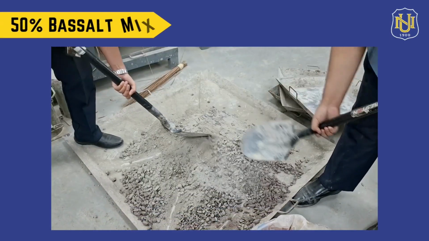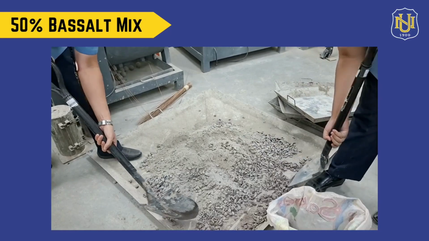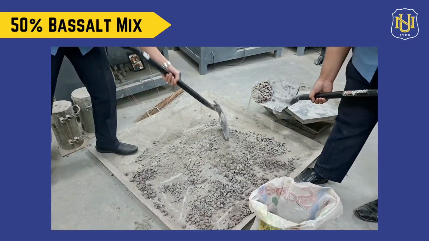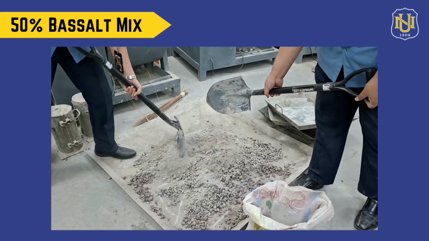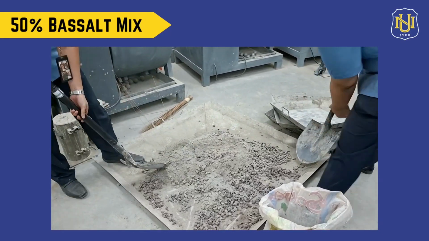The second batch consisted of 50% basalt aggregate and 50% conventional gravel as coarse aggregate replacement. The same mixing procedure and water-cement ratio were maintained to ensure consistency among all concrete mixtures.